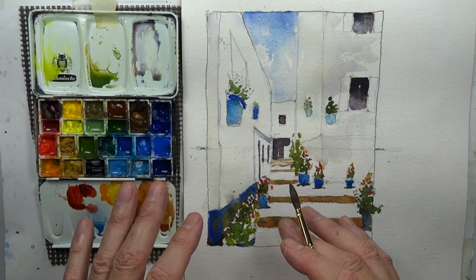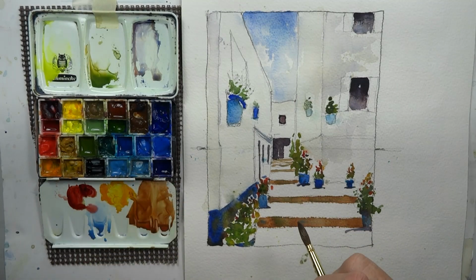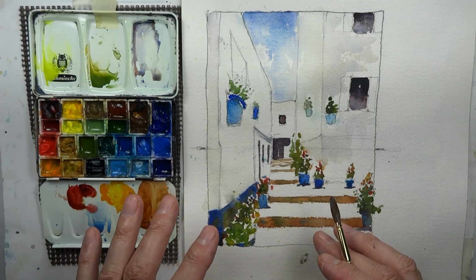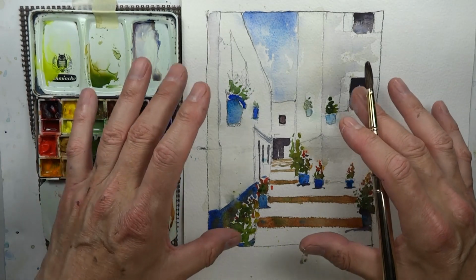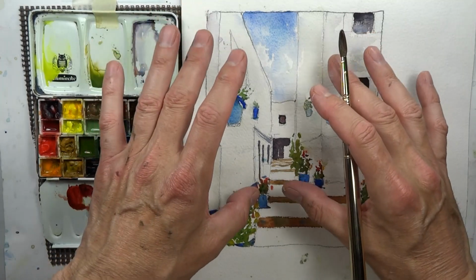So that's the mindset we had when we're doing this painting right now. Pretty much we're finishing up now, and we're just going to try to get our last bit of accurate shadowing and light in this painting.